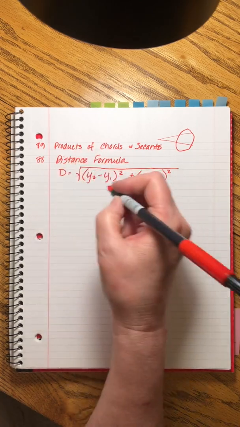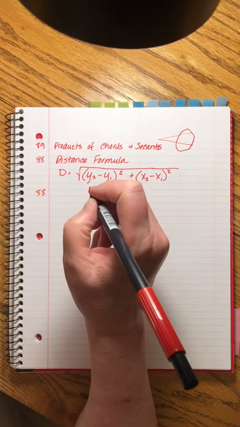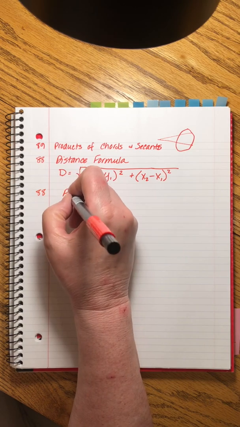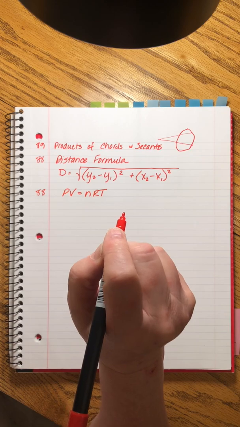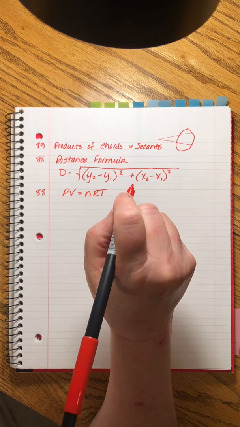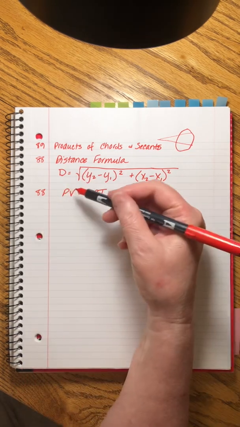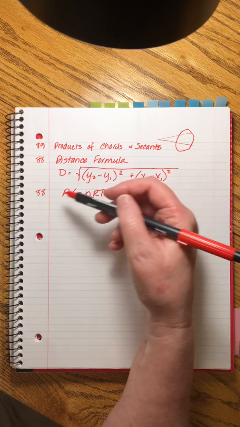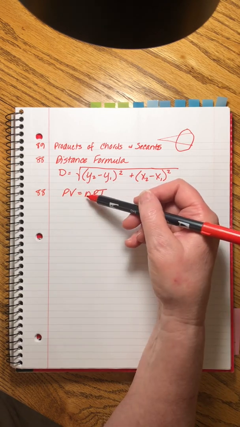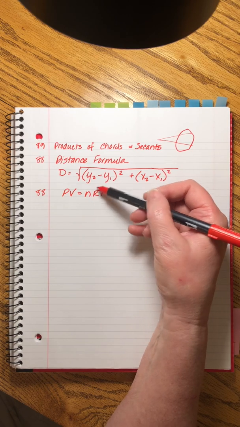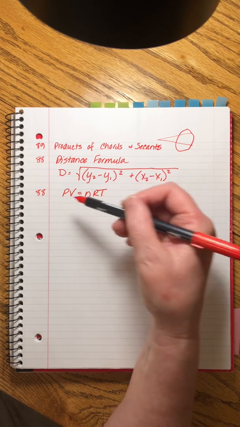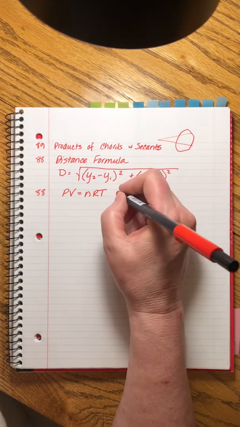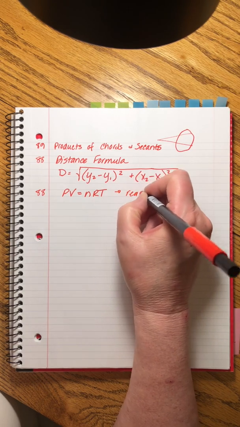88 has a second topic, which is, I'm just going to write it down, PV equals nRT. Those are those physicsy chemistry problems where these 5 letters stand for different things: pressure, volume, number of moles. R is a constant that I would always give to you. T equals temperature. And the way it works is that I would give you 4 of the 5 and ask you to solve.